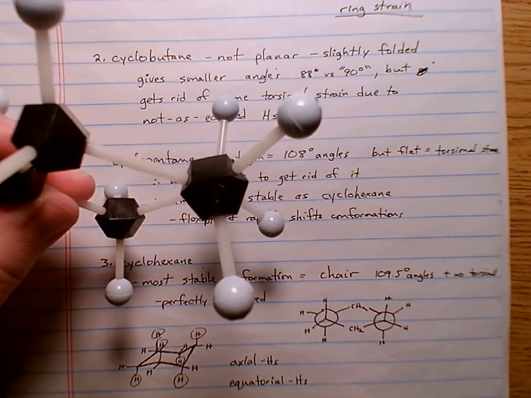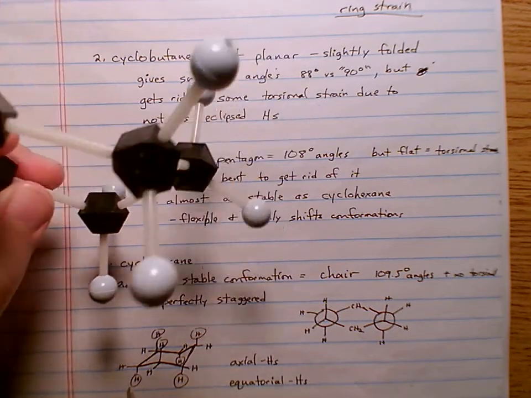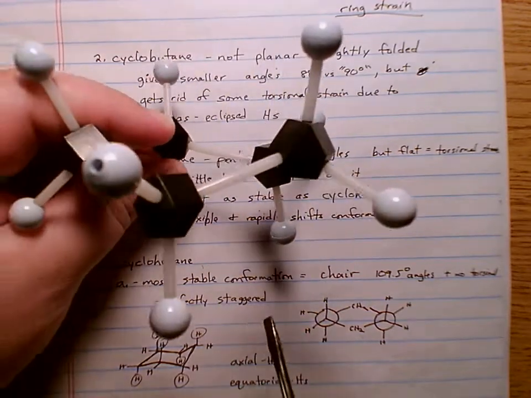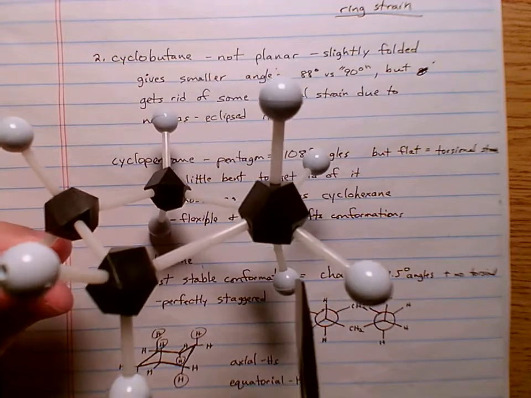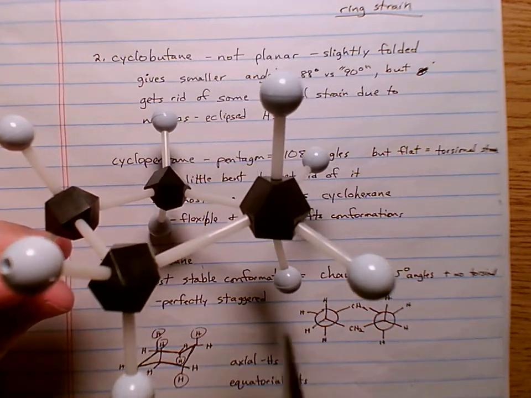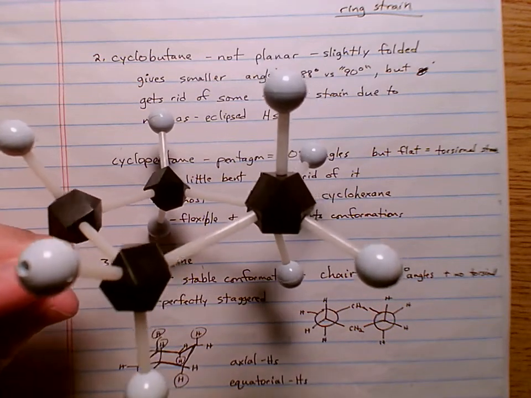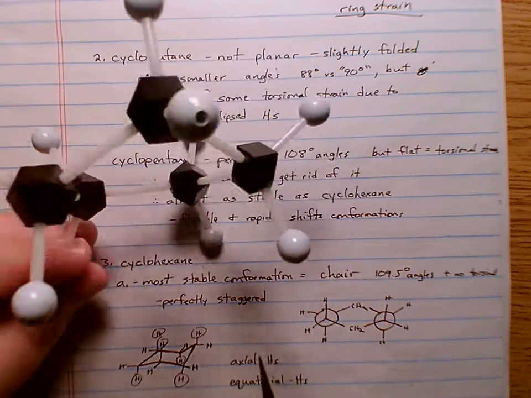This is pretty much staggered. This has pretty much got a staggered configuration here. And we go to the next dihedral angle, or Newman projection here. Look, this is staggered also. So, not the greatest, this angle here doesn't look too good. But we don't have as much ring strain or torsional strain because of that.